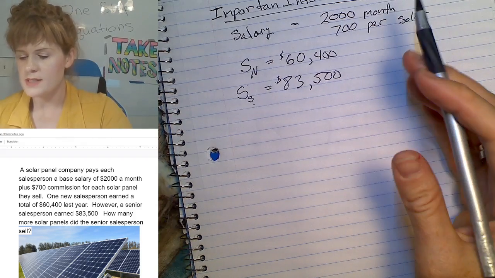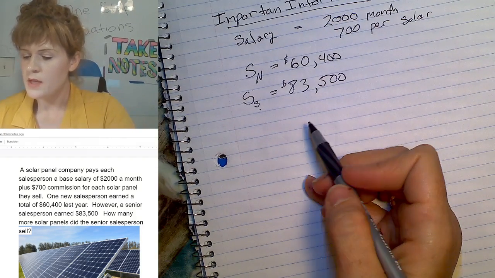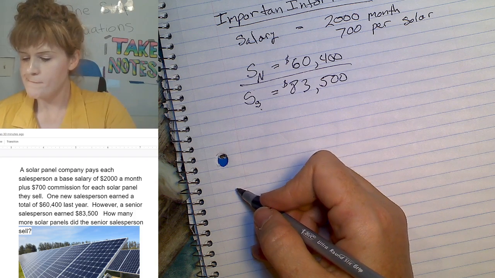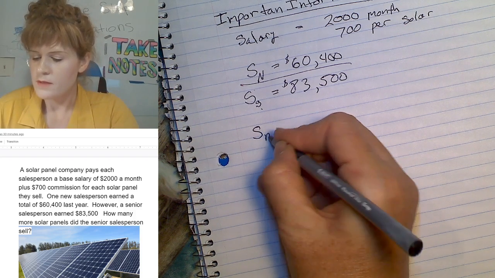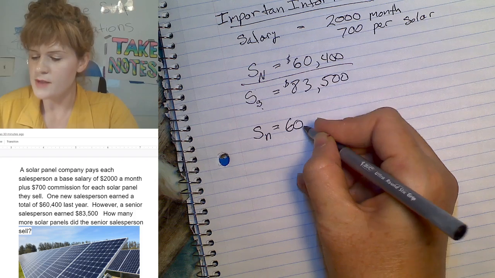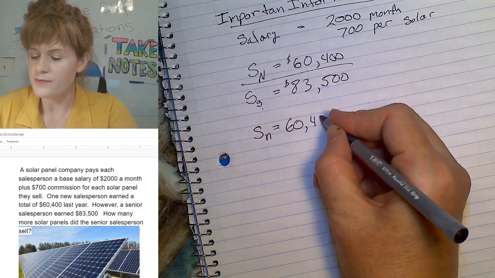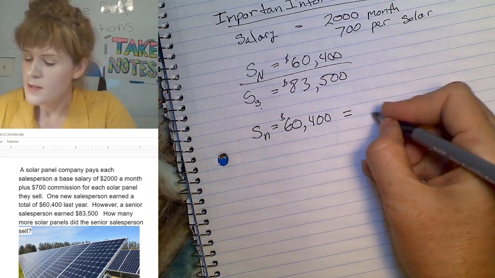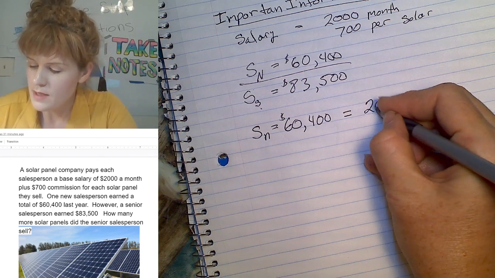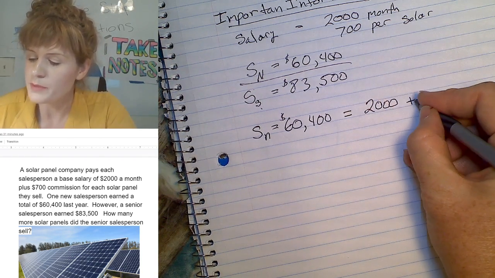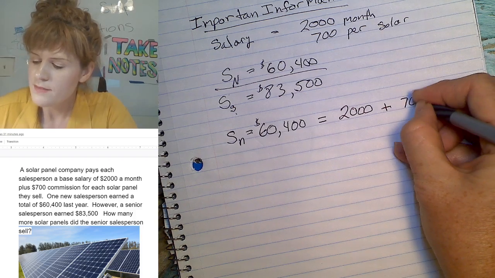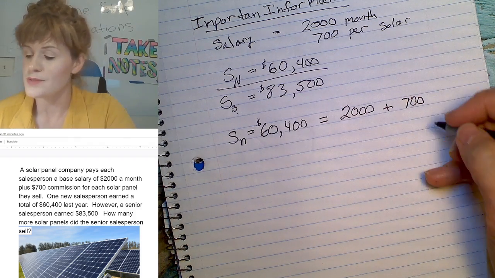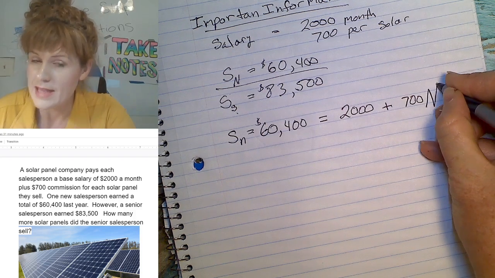Okay, now let's write some equations. The salary of the new salesperson equals $60,400. And what that equals is the base salary of $2,000 plus $700 times the number of solar panels sold. I'm going to call that N.